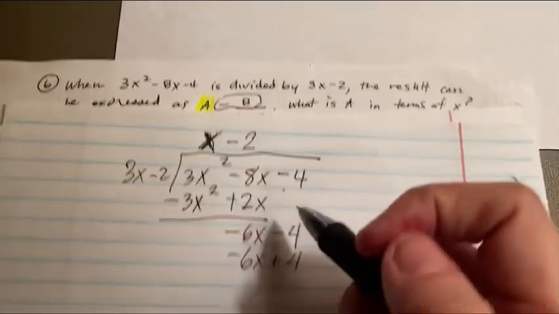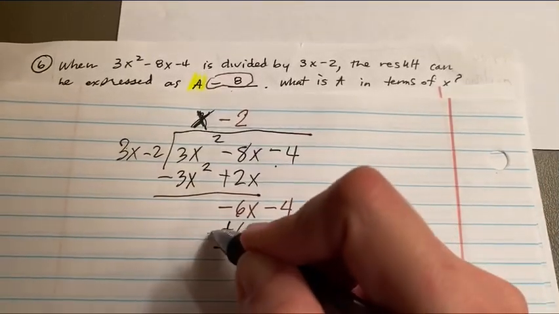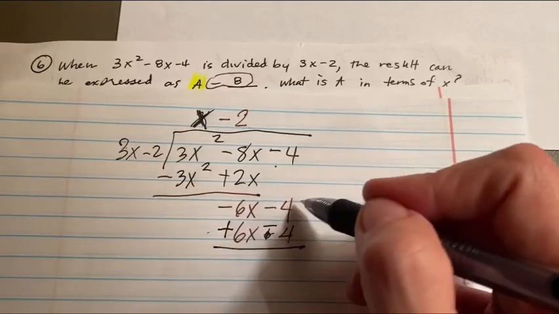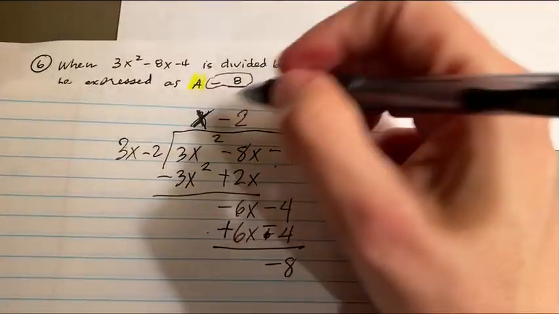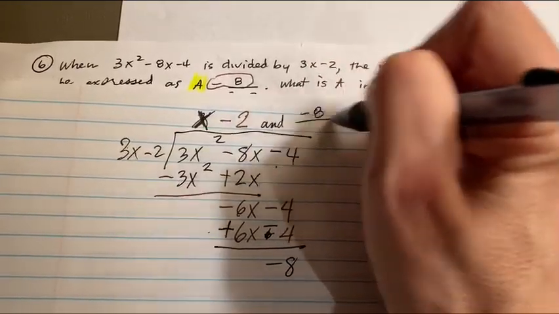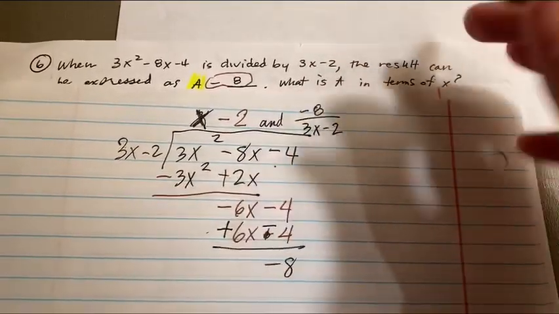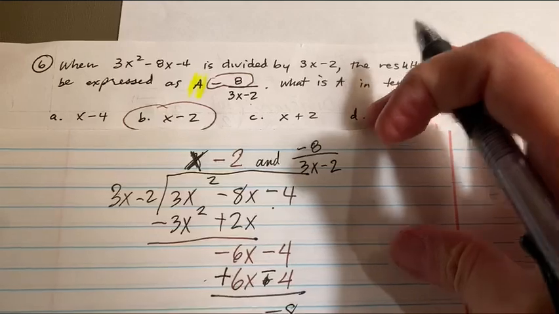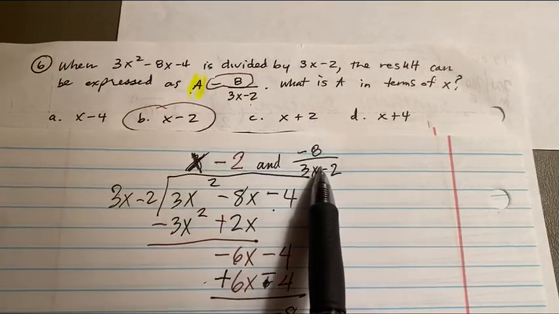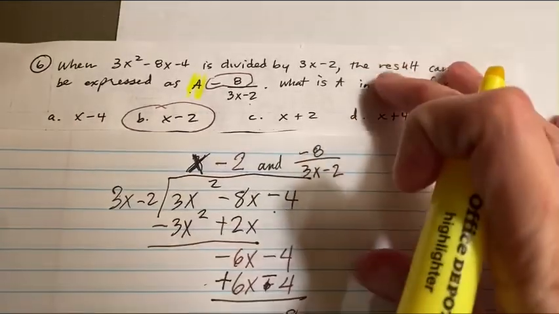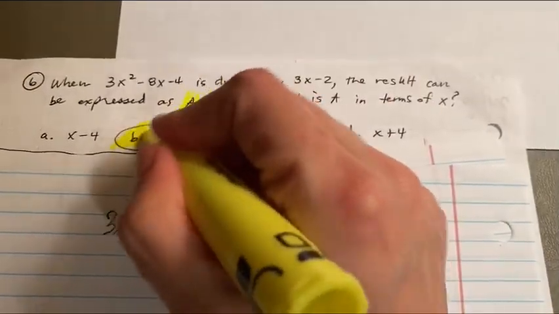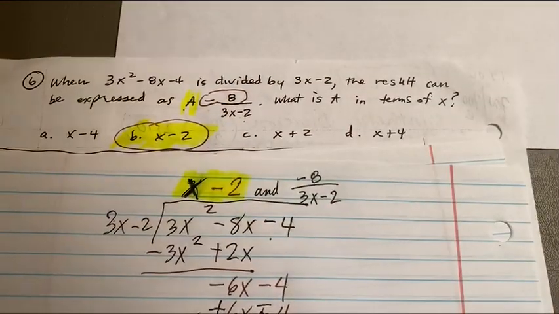Okay, so as we cancel vertically, we distribute a negative through here, so that turns into a negative. This goes away, and I get a negative 8. So I get x minus 2 and negative 8 over 3x minus 2. Now they're asking, what is a? So I end up seeing what they're asking me for is what is this part here? And that's why I've picked B as my answer.